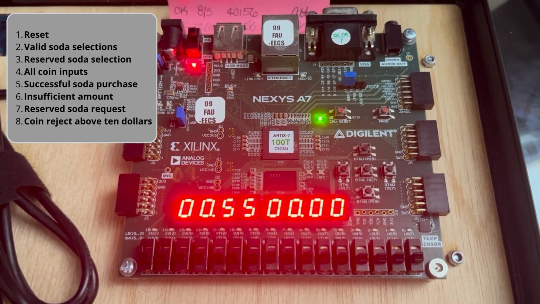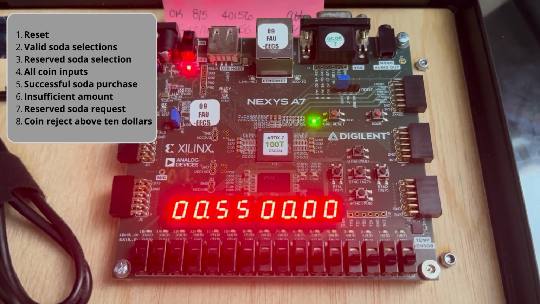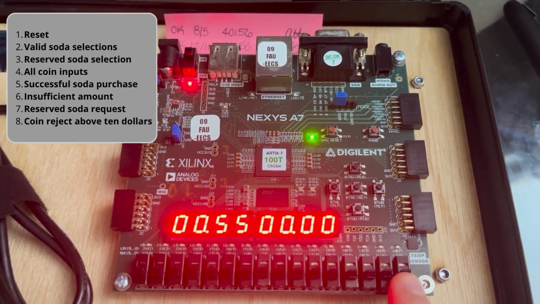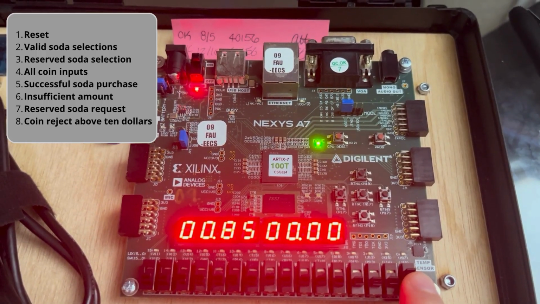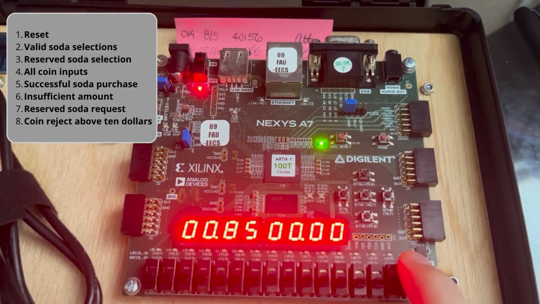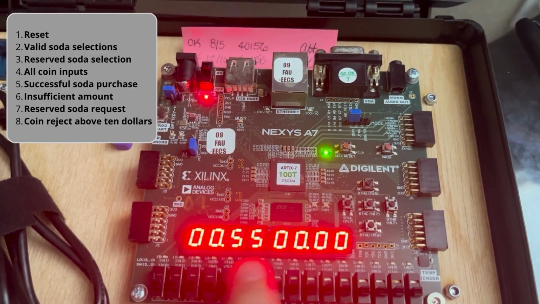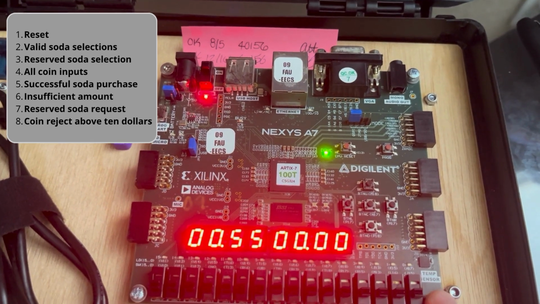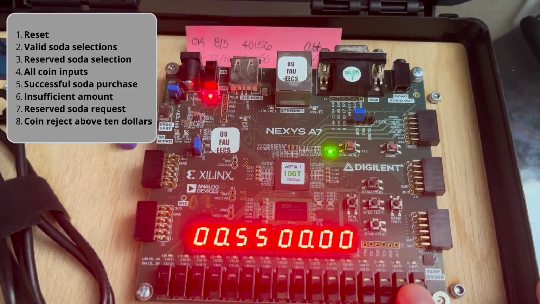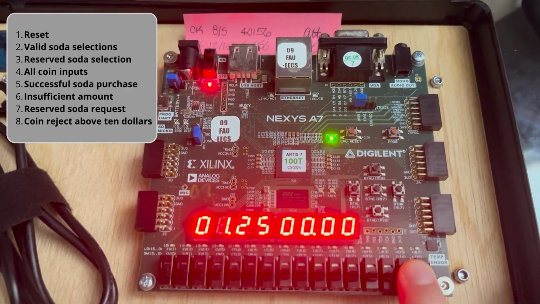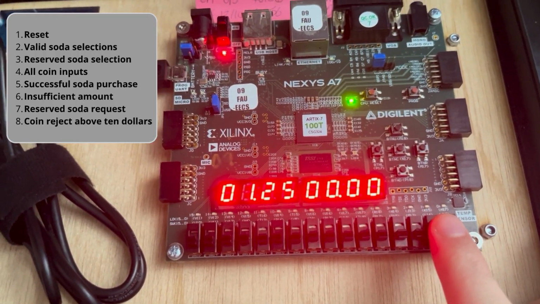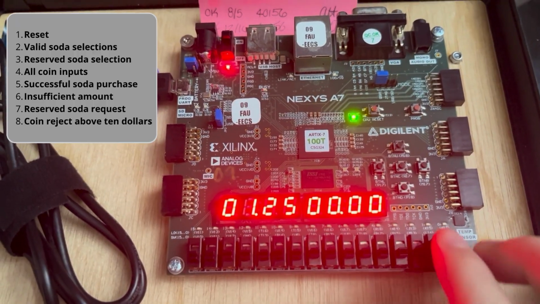So now let's start testing with some valid soda selections. So let's start with, for example, 0001. We see it shows 85 cents. And 0000 used to show 55. So 0011 should show 125 cents, like $1.25. Perfect.